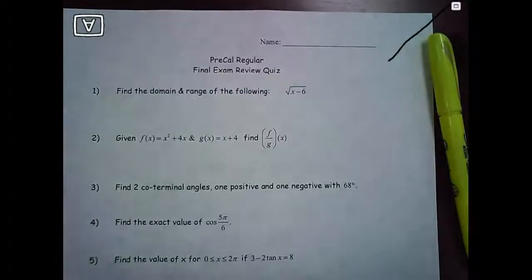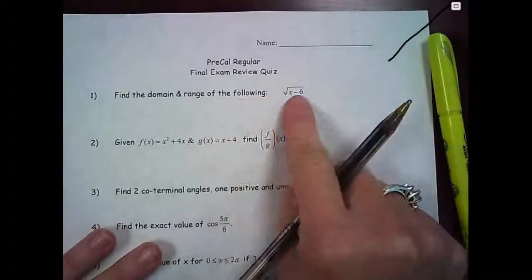Alright, so we're going to do a little review for the final. Let's start with this one. Find the domain and range of the following.